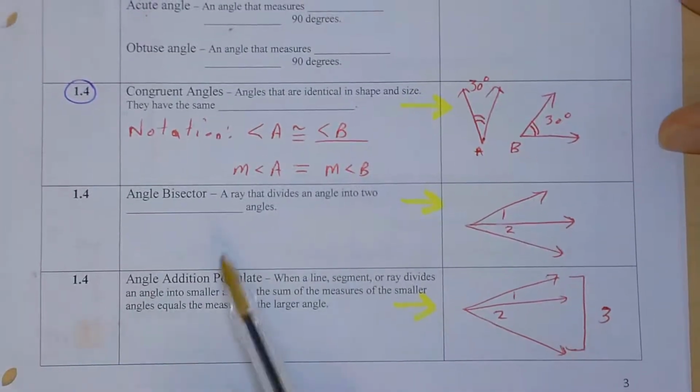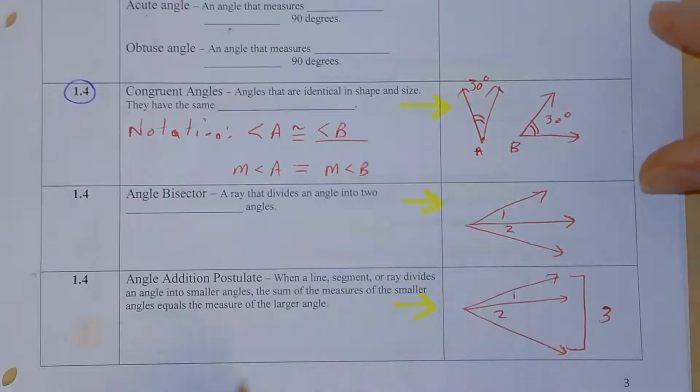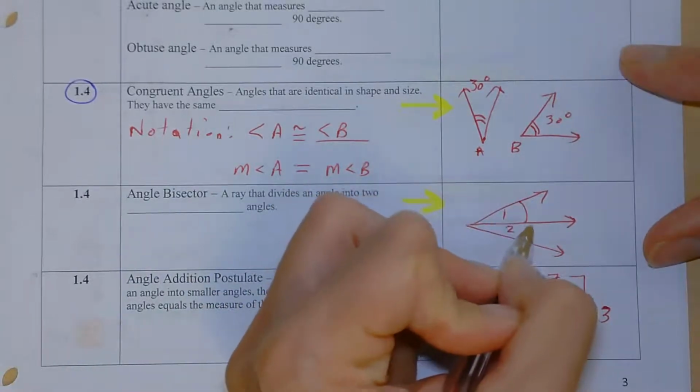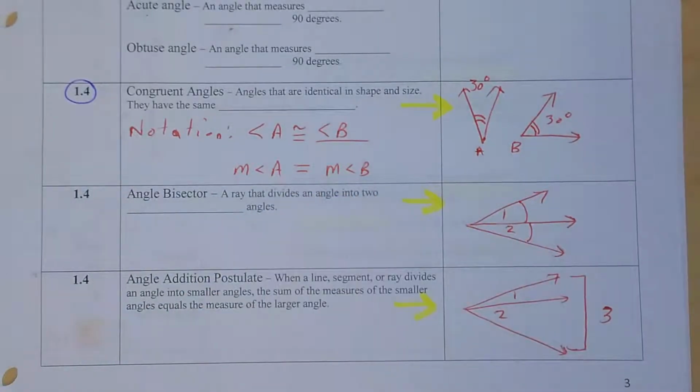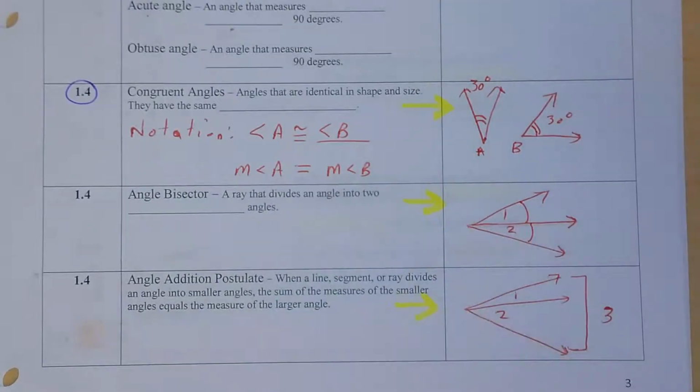Okay, an angle bisector is a ray that divides an angle into two congruent angles. So likewise, if I'm going to mark my picture, I'm going to use arc marks that match. You can do 1, 1, 2, 2, 3, 3, 4, 4. As long as the two angles match, then it shows that this ray is bisecting the angle. Kind of like a midpoint is the middle of a segment where you use ticks.